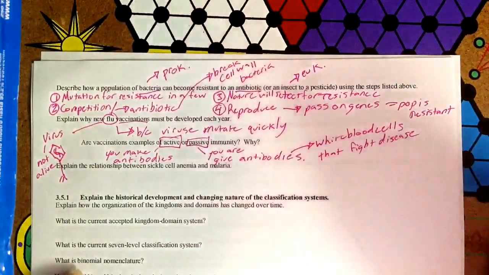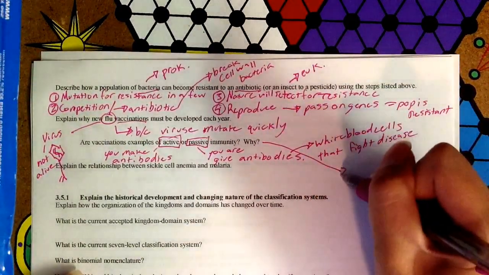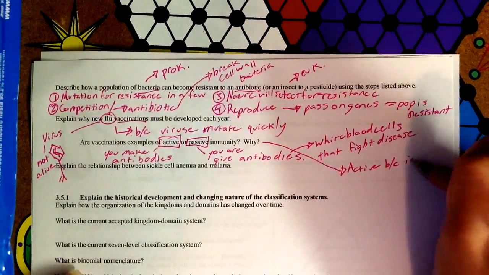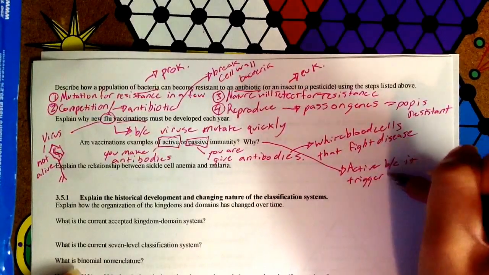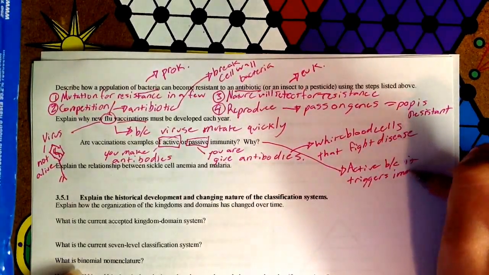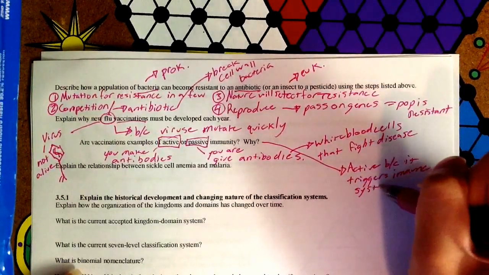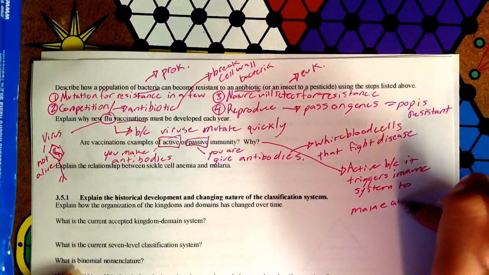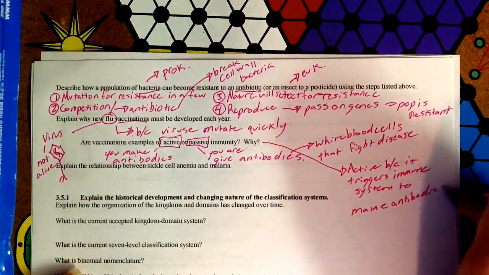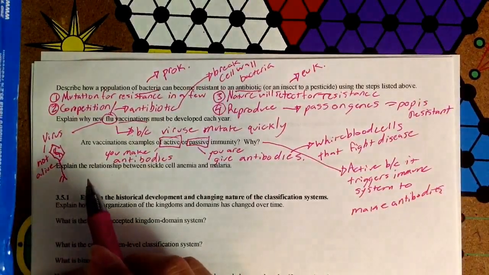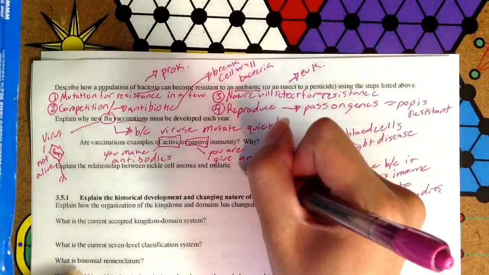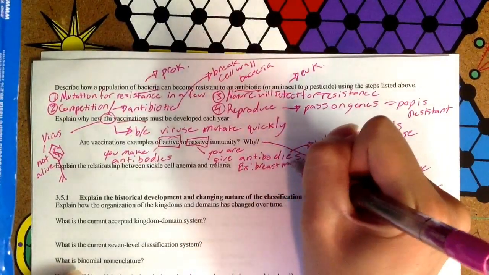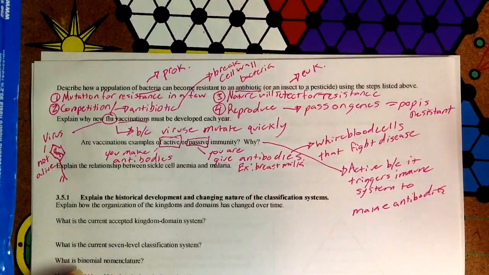And I didn't do a good job of organizing my paper right here. But why? I would say active, because it triggers the immune system to make antibodies. And then if you think about passive immunity, an example of this would actually be breast milk from your mom. Mom will actually give you some antibodies in her breast milk.